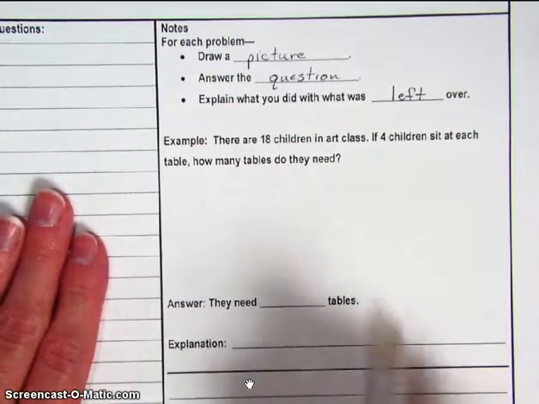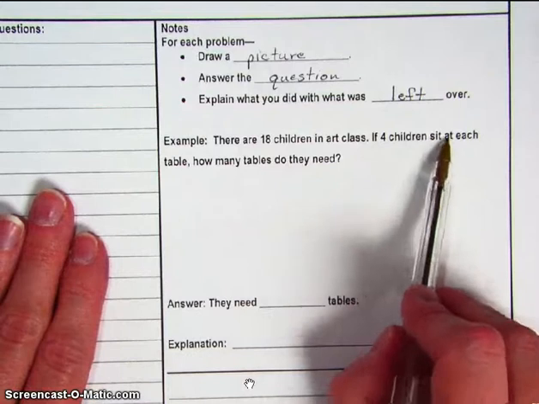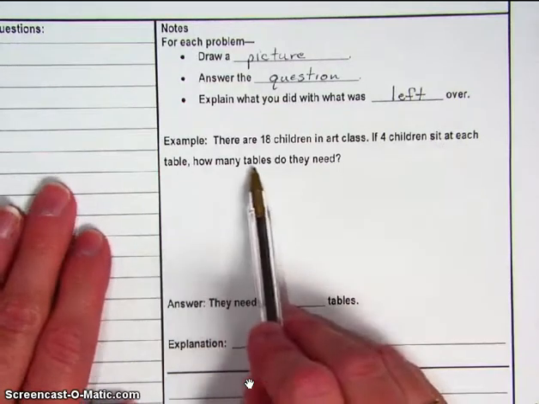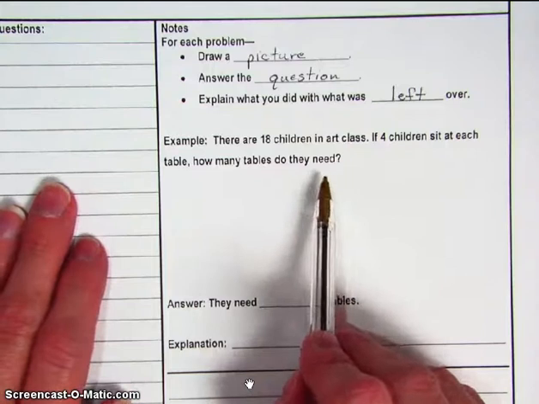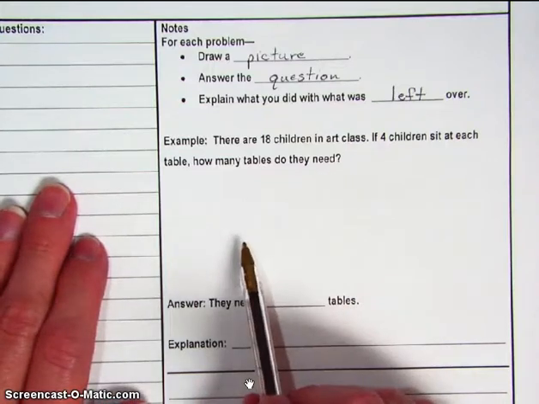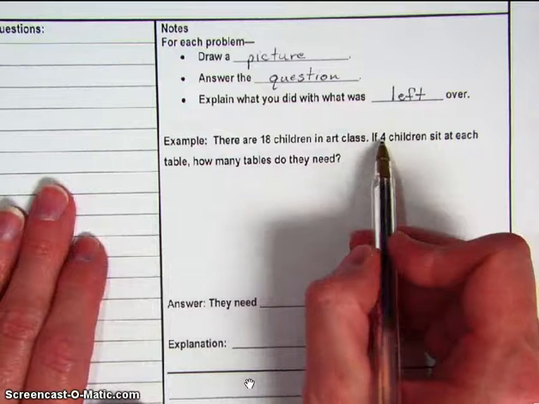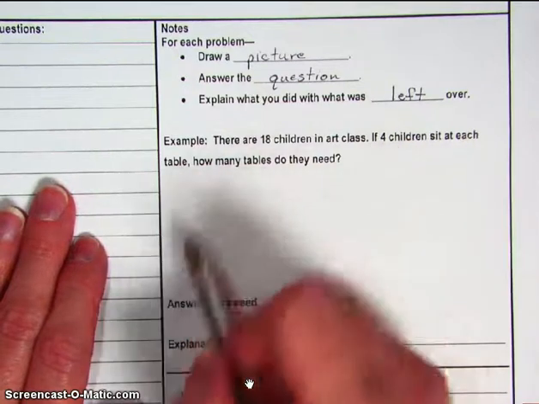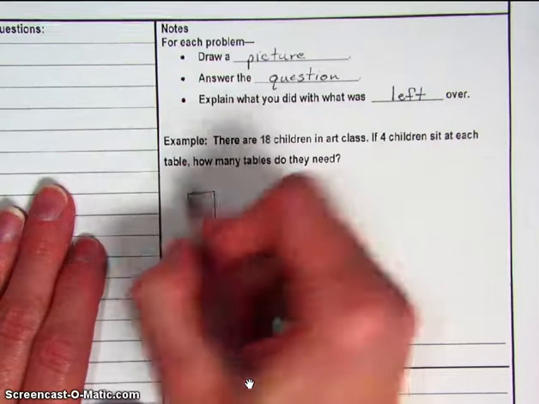There are 18 children in art class. If 4 children sit at each table, how many tables do they need? So I'm going to start by drawing myself a picture so I can understand what's going on in this question. It tells me that 4 children sit at each table. So I'm going to begin by drawing a table and placing 4 children around it.